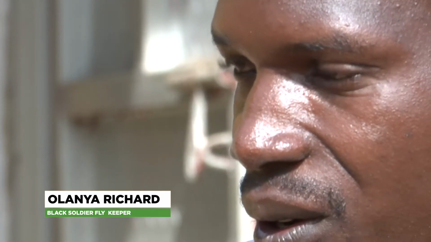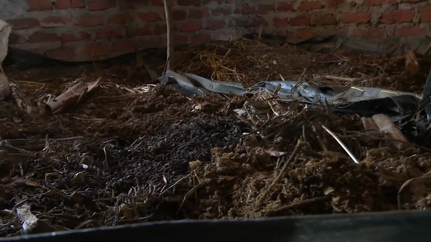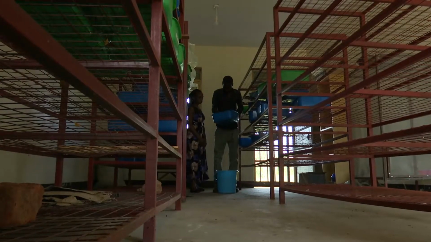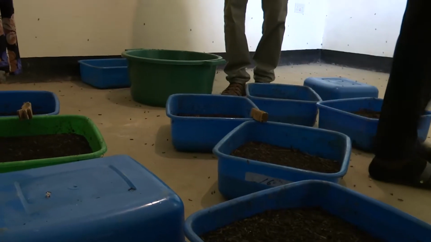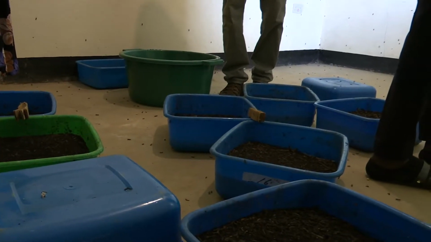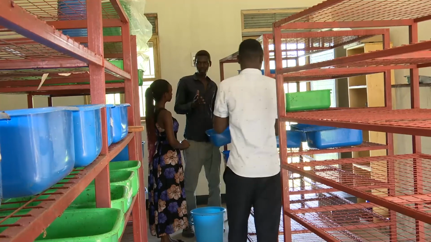They will go away. So what we normally do, we squeeze that juice out, the watery part of it, so that it doesn't cause a condition which is not favorable for them. The life cycle of this process takes 45 days maximum.